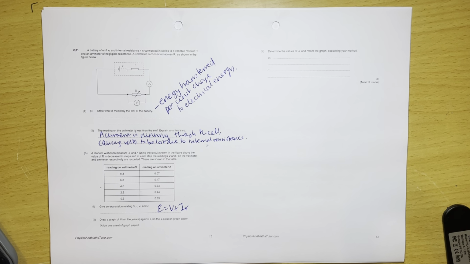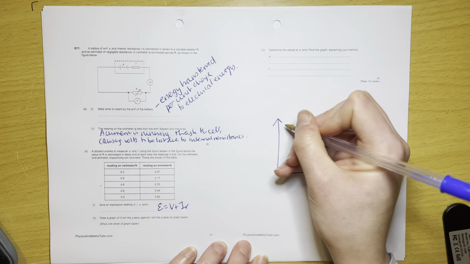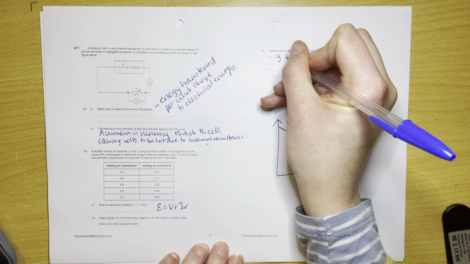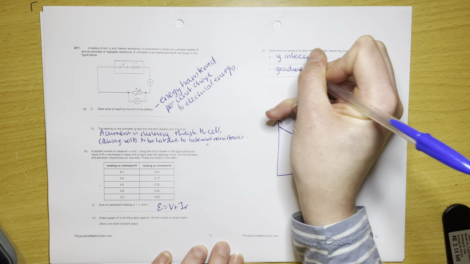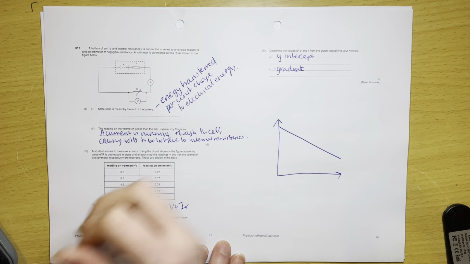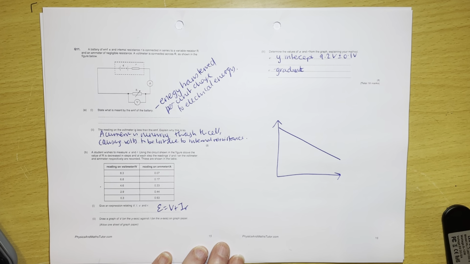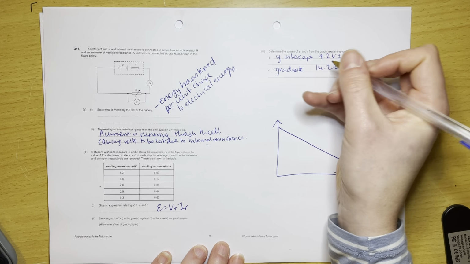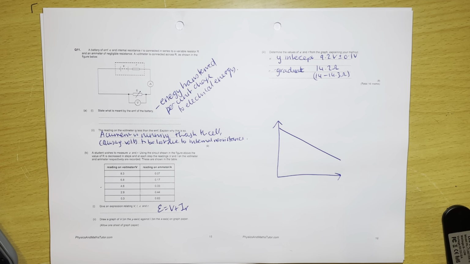Draw a graph of V on the y-axis and I on the x-axis on the graph paper. I don't have any graph paper, it will look like this. And then determine the values of E and R from the graph explaining your method. E is going to be the y-intercept and R is the negative gradient. And the y-intercept is 9.2 volts plus or minus 0.1 volt if you decide to have a go at the question. And the gradient, therefore minus gradient, is 14.2 ohms. And you're allowed anything between 14 to 14.3 ohms as your answer. But I am not drawing that graph out now.